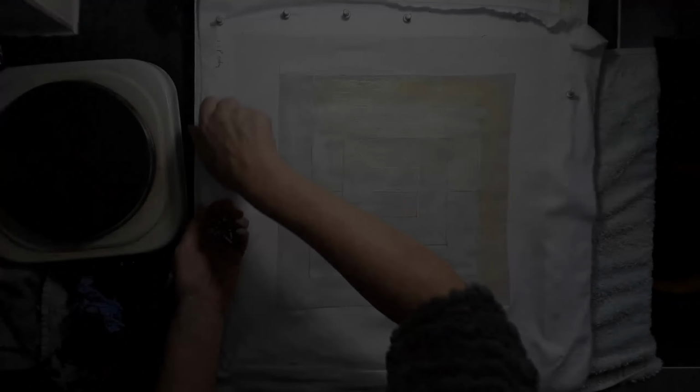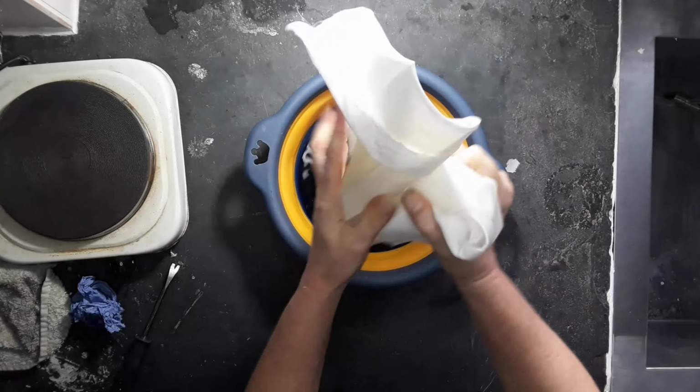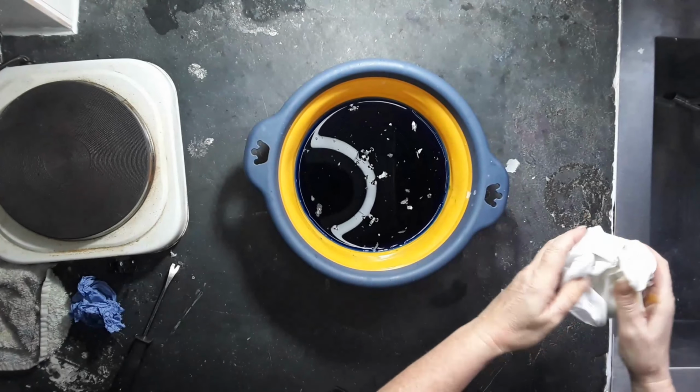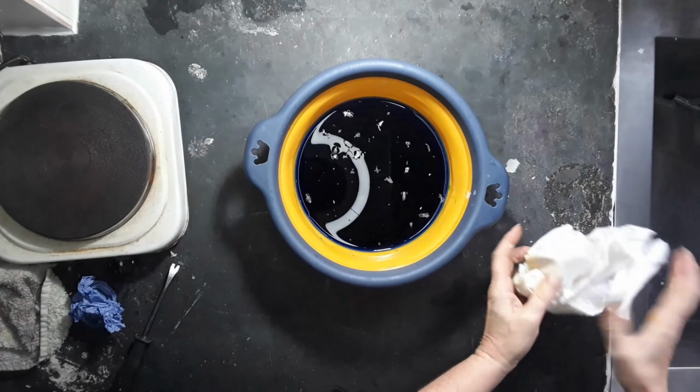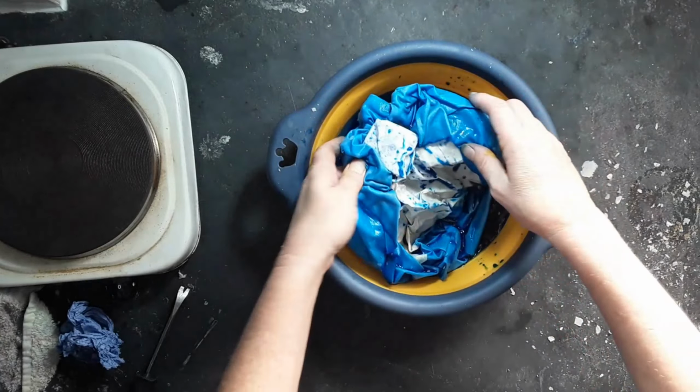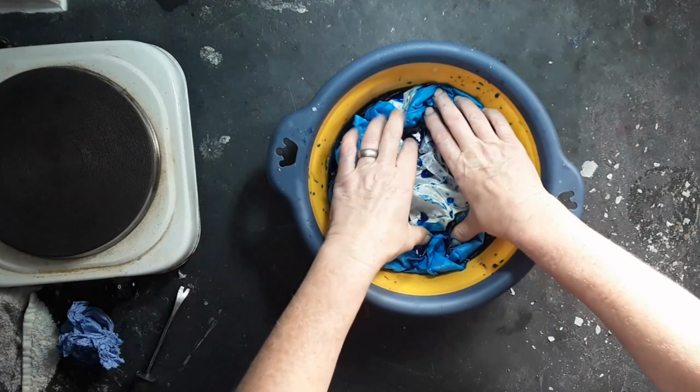I then removed the cloth from the frame. And then in a bowl I mixed up a blue, which I made from some leftover magenta and turquoise dyes. Then I scrunched up the fabric and added it to the bowl. If I was a real vat dyer, I'd have a much bigger bowl and setup, but as I rarely vat dye, this bowl will have to do.